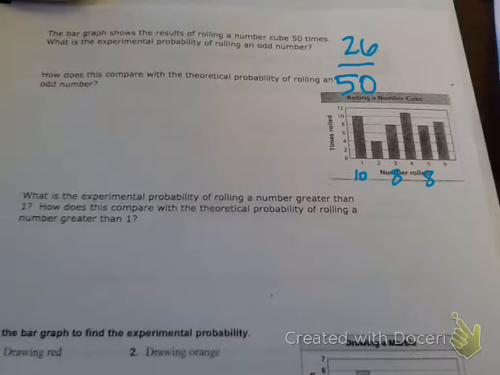The theoretical probability of rolling an odd number is, if I have a number cube, 1, 3, and 5 are odd, so the theoretical probability is 3 out of a possible 6. So how do the two compare? Well, 3/6 we know is just 1/2. And 26/50ths would be close to 1/2.